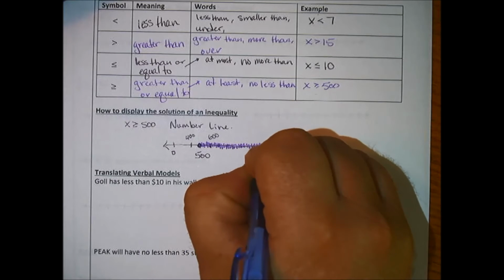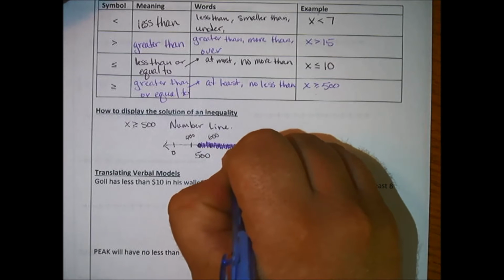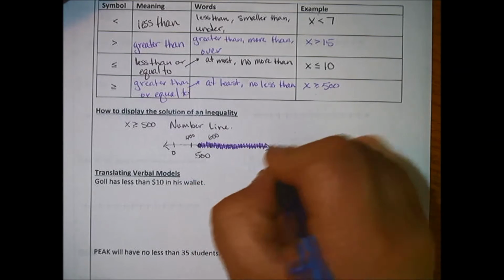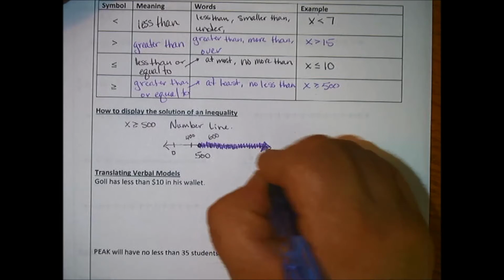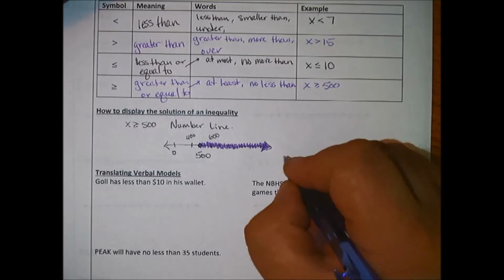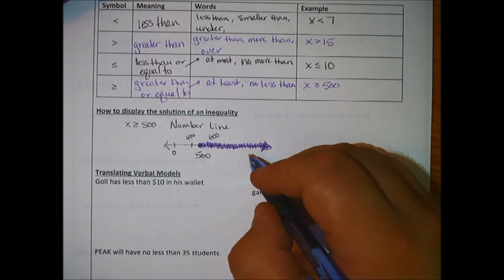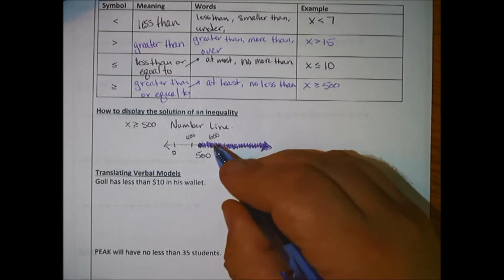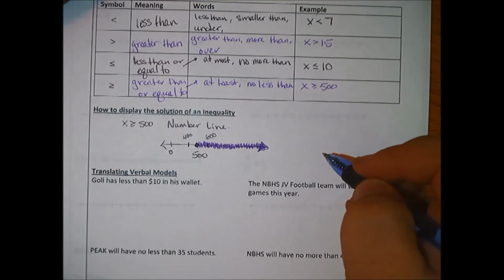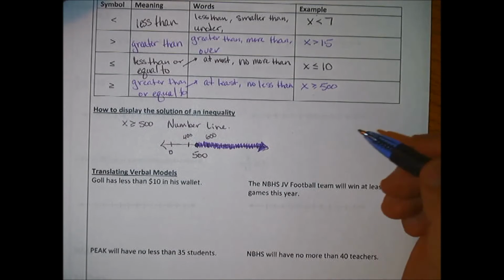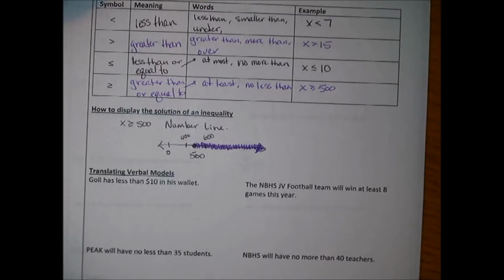Notice I'm using vertical shading, just kind of squiggling out over the line. I really would rather you do it that way, and I'll show you why in a little bit. It's kind of funny. And then I always make the arrow bigger and fill it in, meaning it can go on forever, because 500 million is still bigger than 500. Okay? And that's a long ways down this number line, but I'm not going to make my number line get there. That'd be ridiculous.